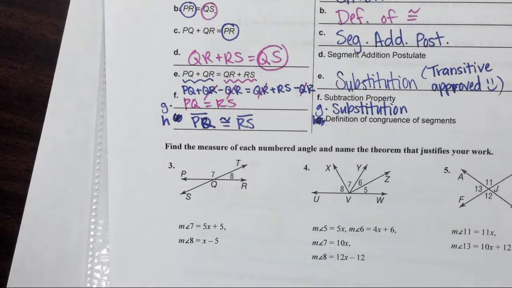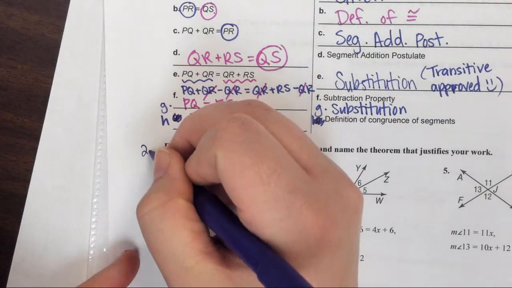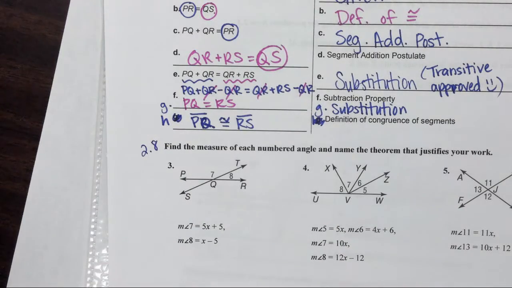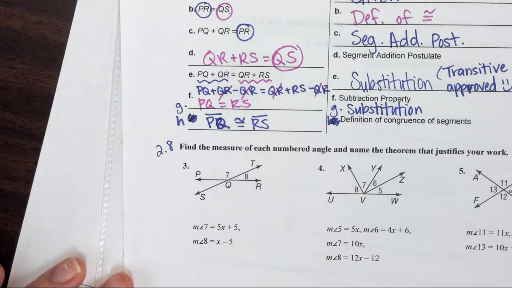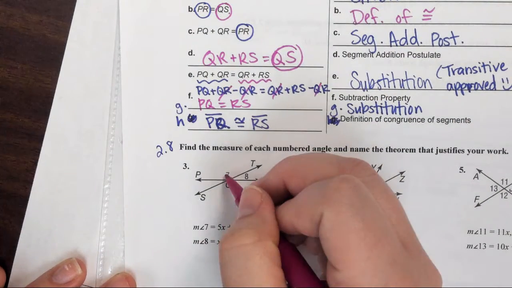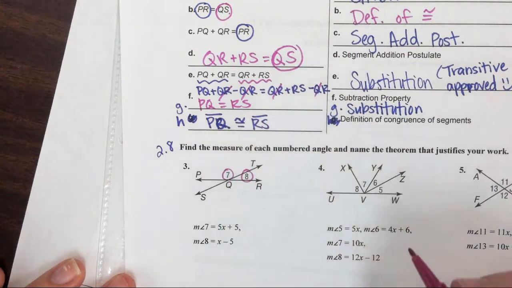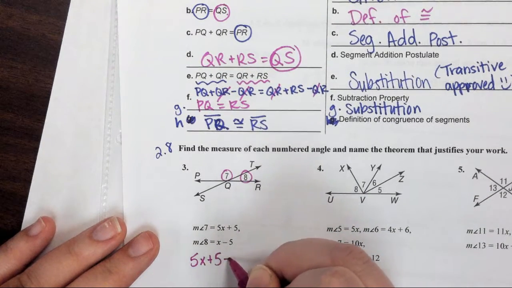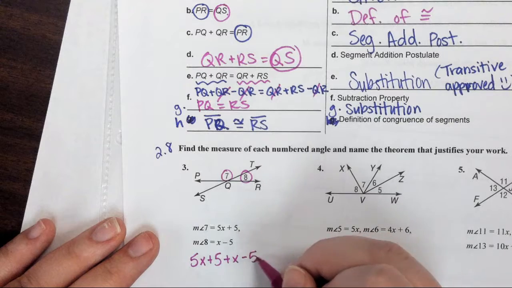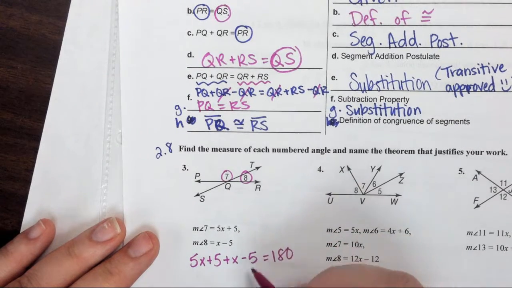Number 3, 4, and 5 are all from section 2.8, which is the section we discussed today, so I know you're a little nervous about it. First step says find the measure of each numbered angle. You can definitely do that. Angle 7 and angle 8 are a linear pair, so I know 5x plus 5 plus x minus 5 equals 180. 5's cancel out.